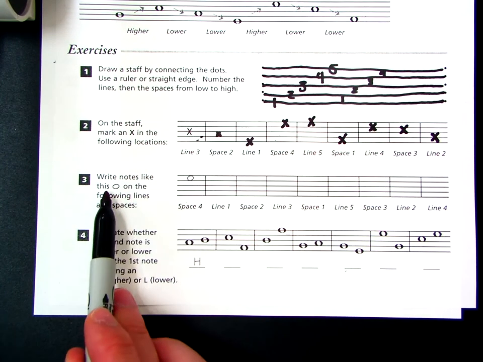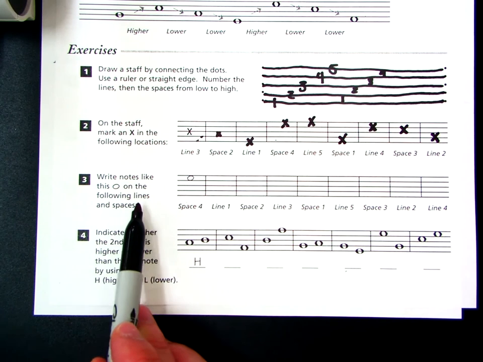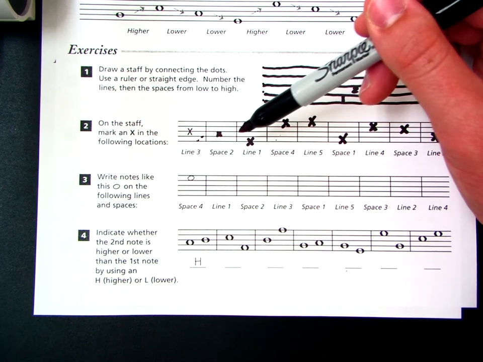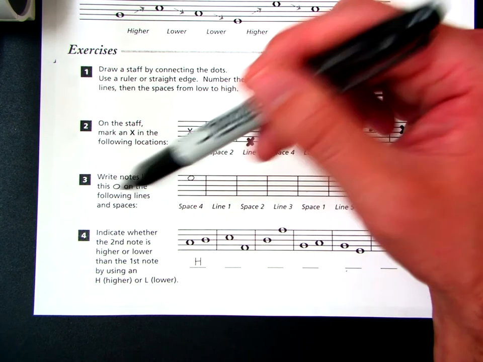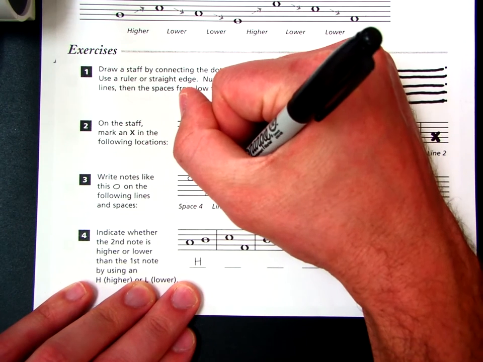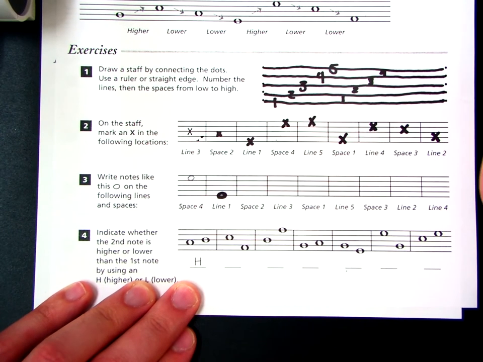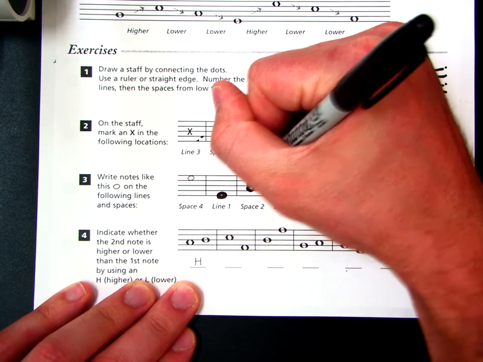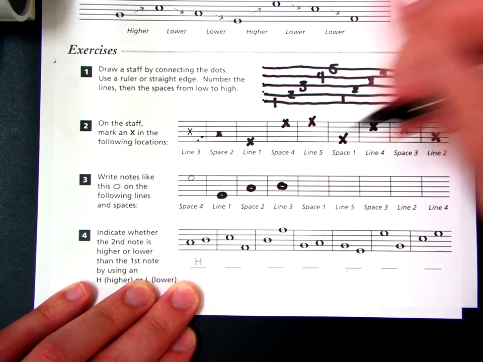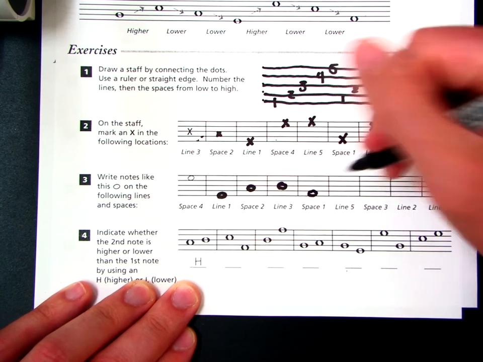Alright. Now, question 3. Write the notes like this, and I want you to use that shape on the following lines and spaces. So the same thing as number 2, except instead of X's, we're using this whole note like we talked about from the lesson. So space number 4, you just count. Line number 1 is the bottom line, so we add our whole notes. Space number 2, whole notes. Line 3, whole notes. Space 1, whole notes.